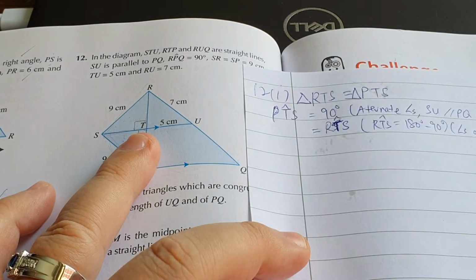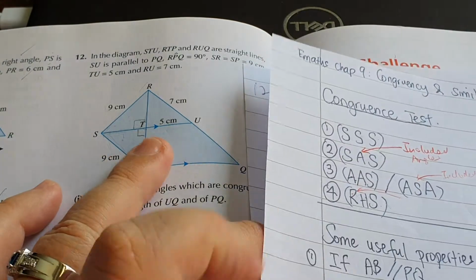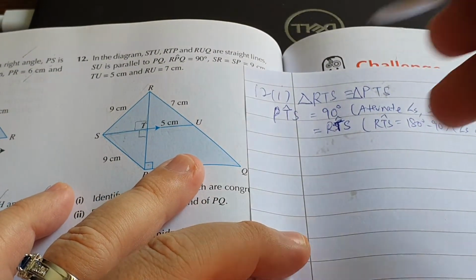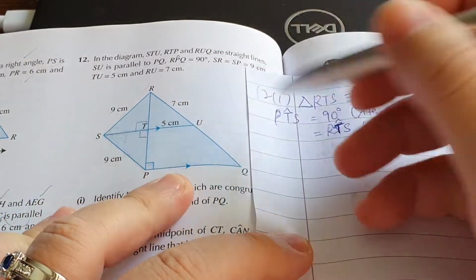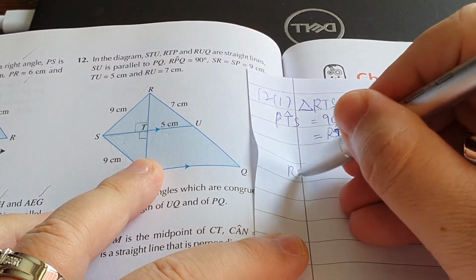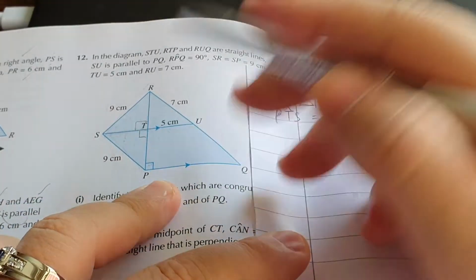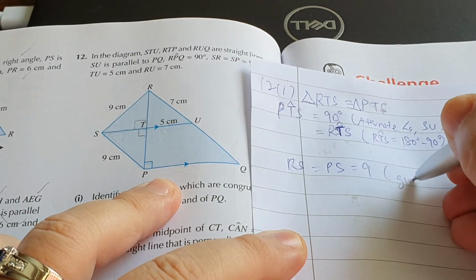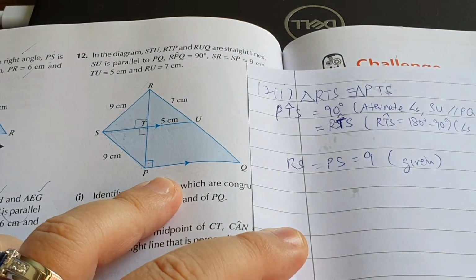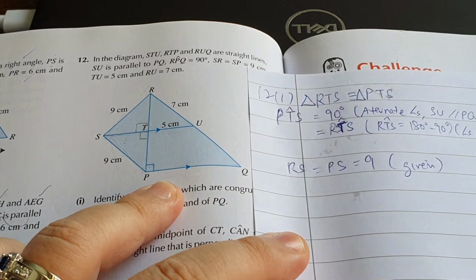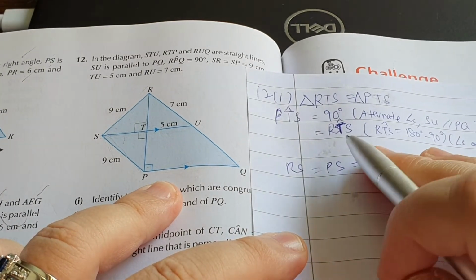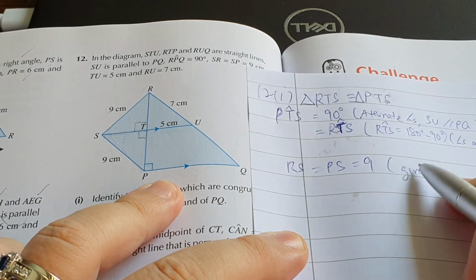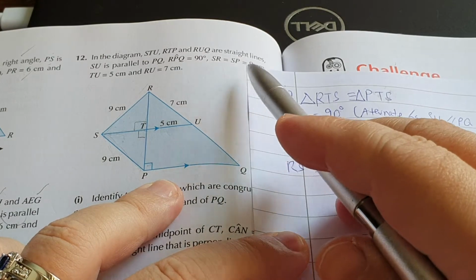That means we have the R done already. Now we are going to say that the H, RS equals PS equals 9. How do we know? It's given. Given is also a reason. You must state the given. You cannot just say RS equals PS equals 9 and not say the reason. This is the reason, okay? It's given by the question.